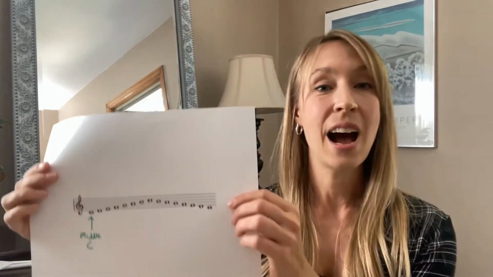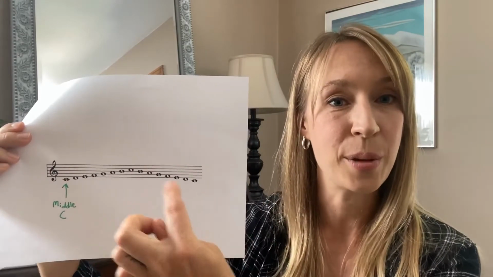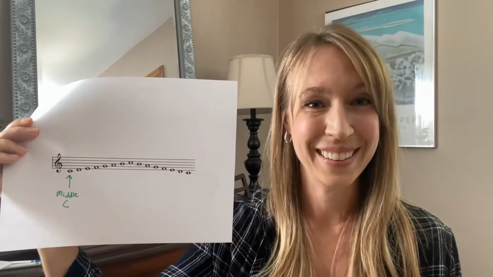I also showed you a picture of a scale so that you can see how the notes go up and down on a page of music to show a scale. We also talked a little bit about how there are lots of different kinds of scales. And in music, we use those different scales because they sound different and have different feelings and let us express more different things. So that's a little bit about scales.